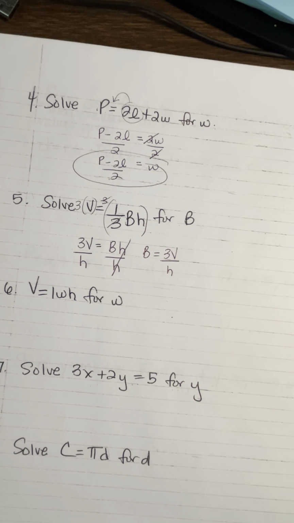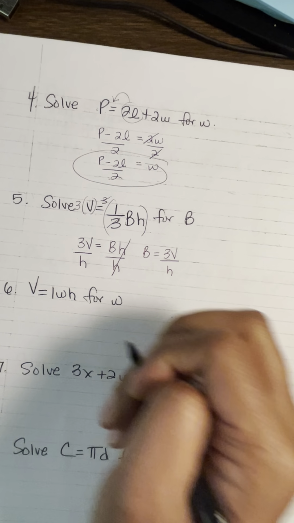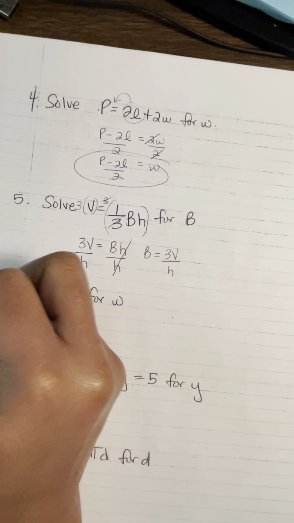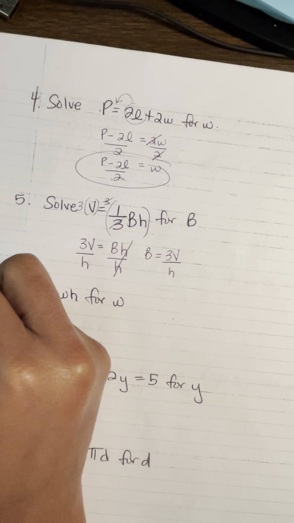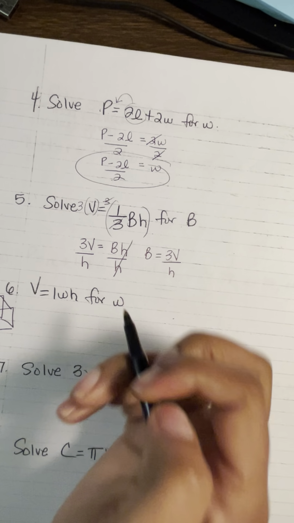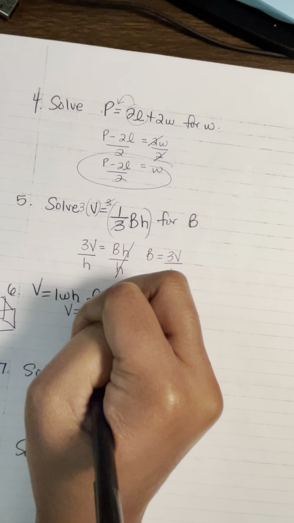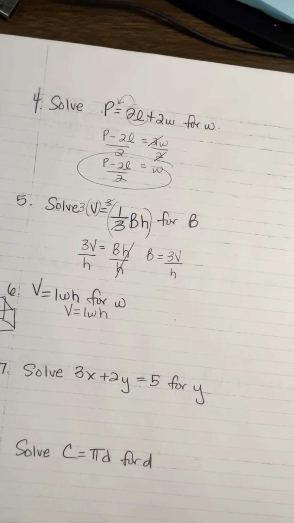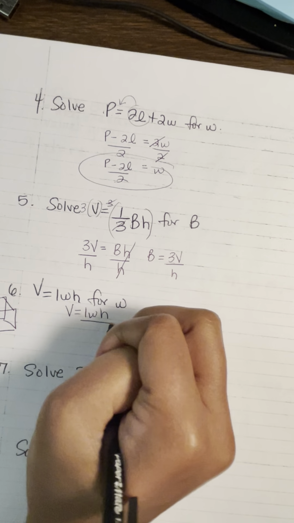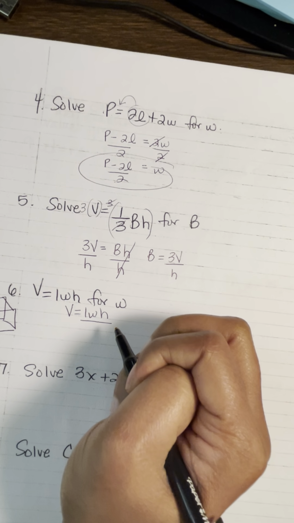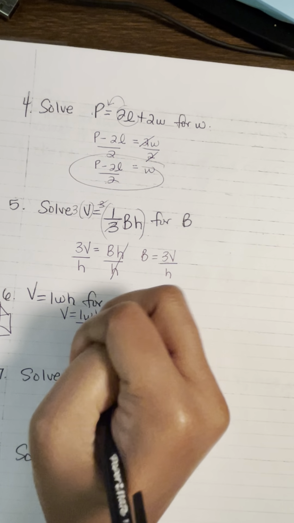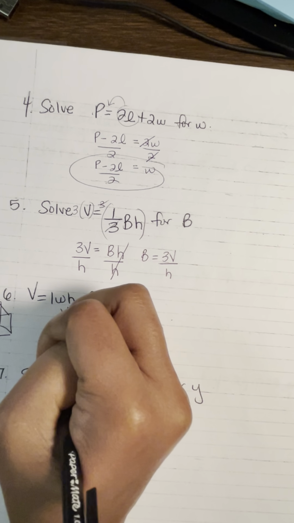Okay. Number 6, volume. Volume equals length times width times height. Okay, like the volume of a box. So if you want to find W and you have L, W, and H, in order to get rid of the L and the H, the only thing we need to do is divide it on both sides.